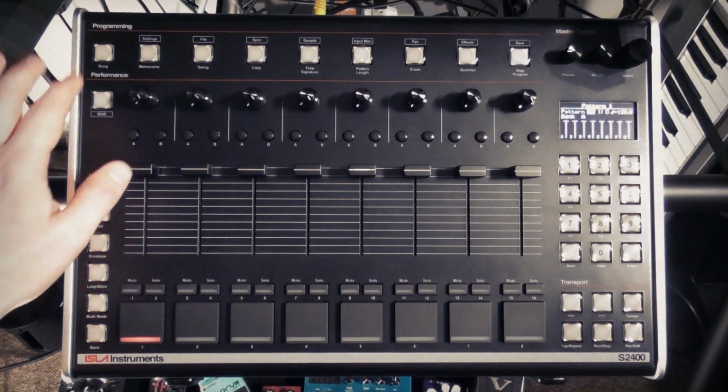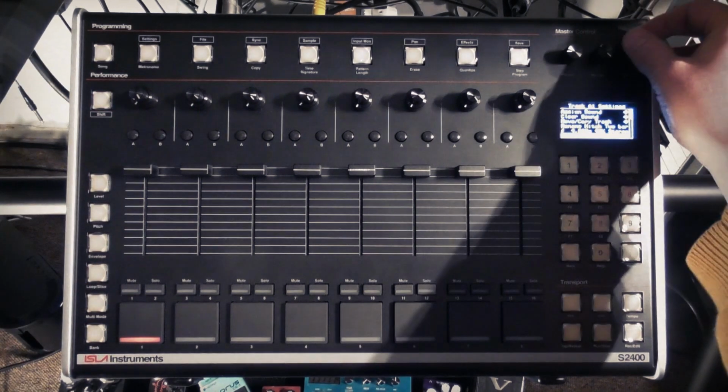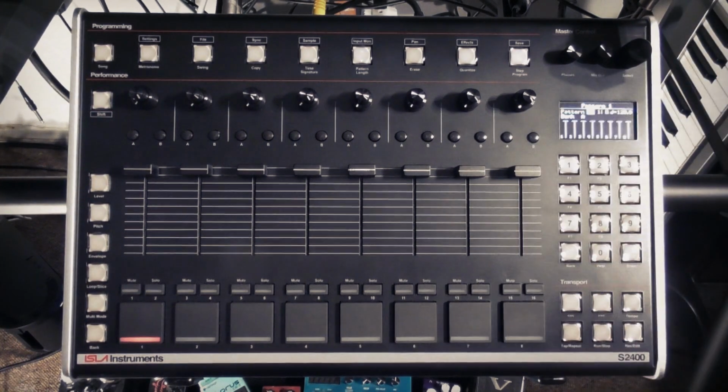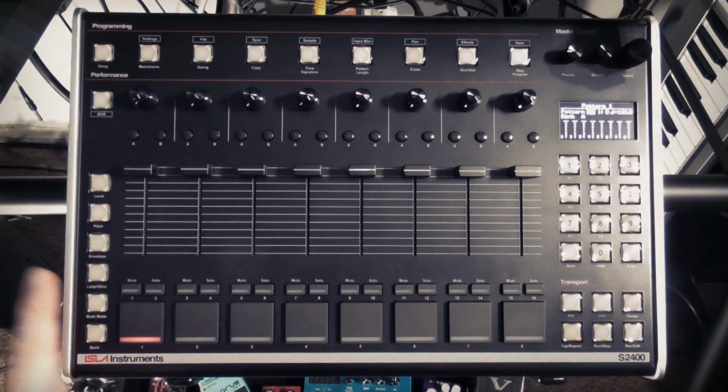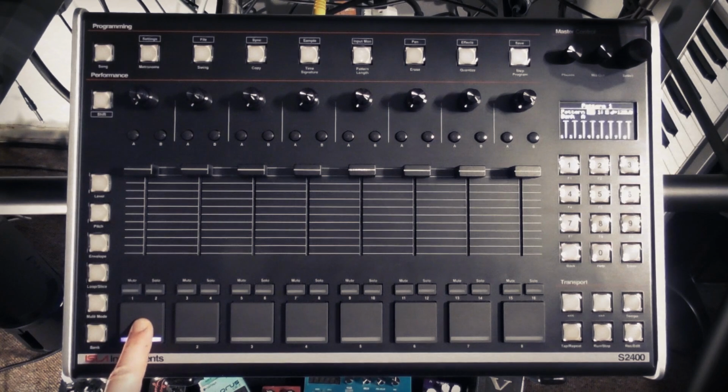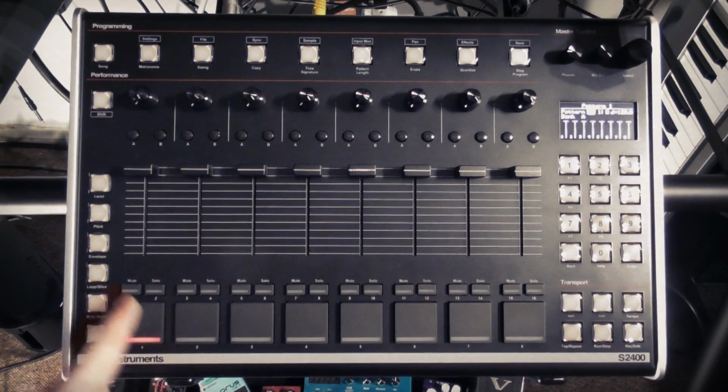Gate mode. From a track's settings menu, you can activate the gated option. The sample will now play when that track's pad is held down, and it will stop when you release it. This is particularly useful for loops or longer pieces of audio.